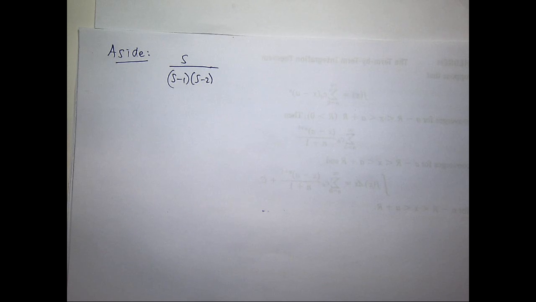Okay? So what I wanted to do was spend a couple of minutes talking about a very direct way of applying partial fractions. A very direct way. It's called the Heaviside method. Not to be confused with the Heaviside step function. Okay?